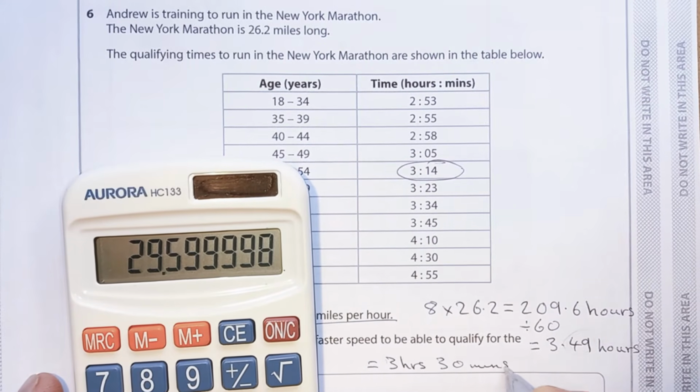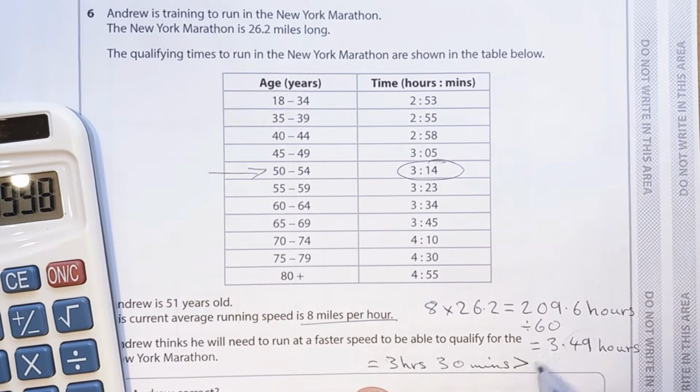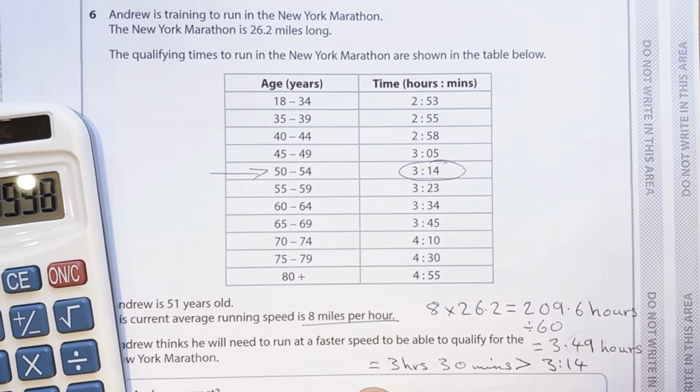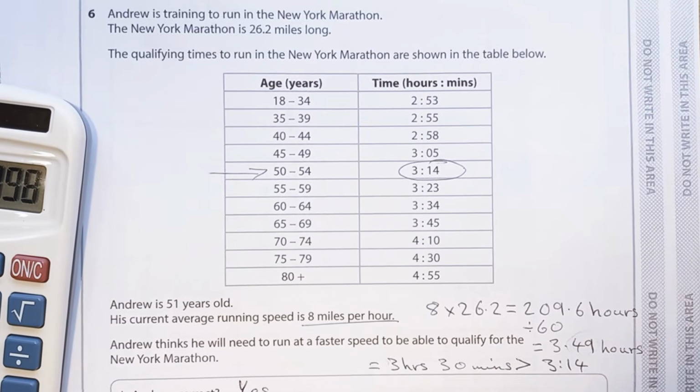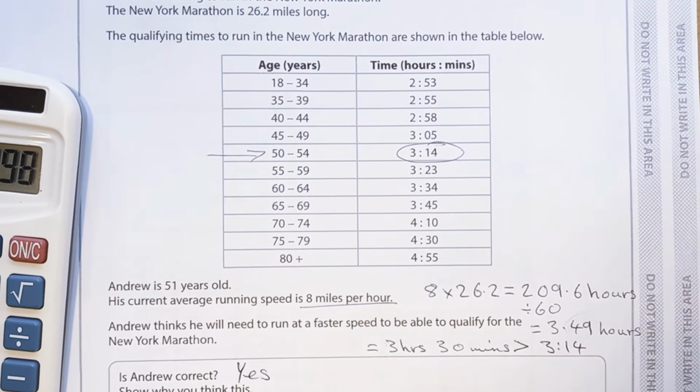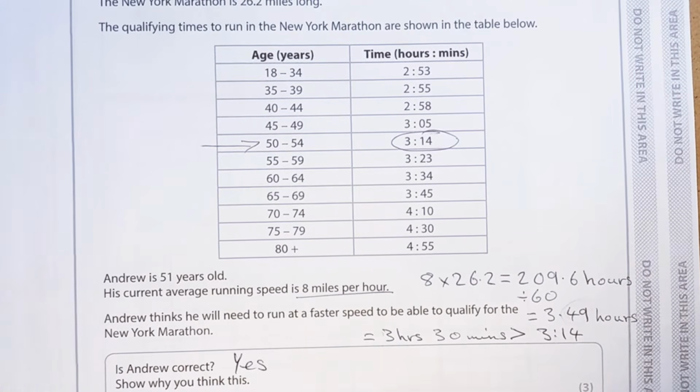30 minutes. Well, that's clearly longer than 3 hours and 14 minutes. So, yes, he is correct. He will need to run faster. And show why you think this. Well, that's what we've just done there.